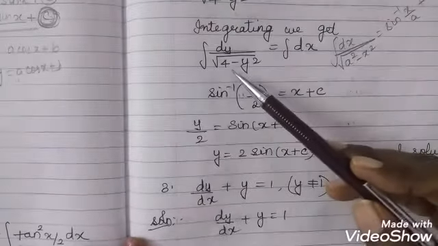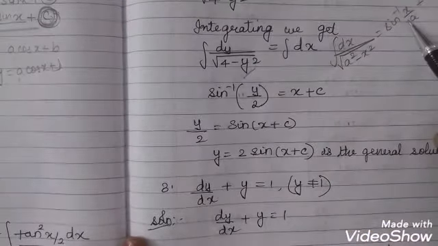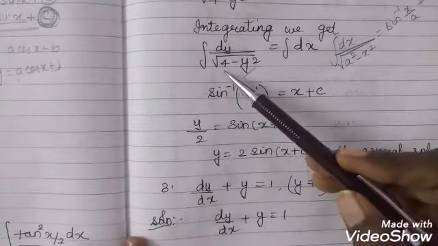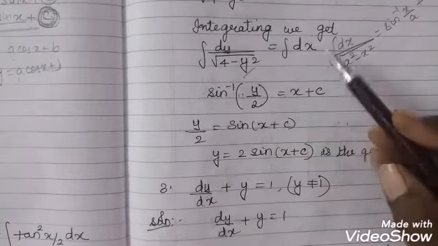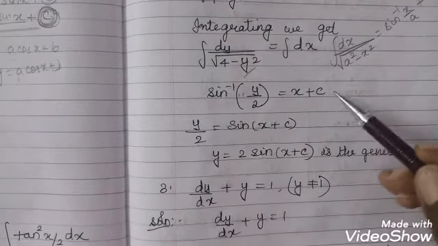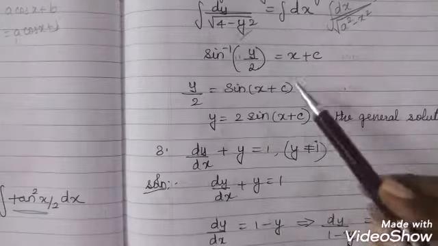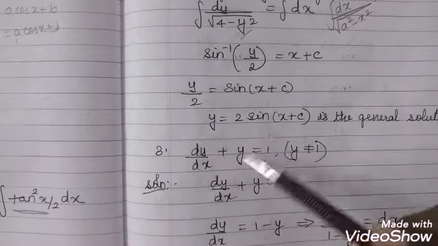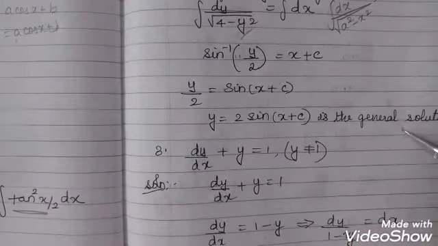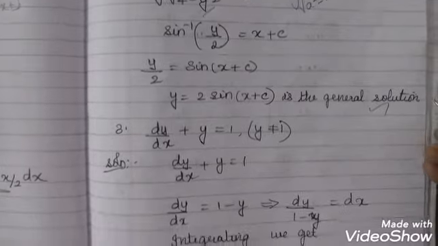So what will I have here? It's equal to sine inverse of y divided by a. What is a here? It's nothing but 2, which is equal to the integral of dx, which is x plus a constant. So here you will have y by 2 is equal to sine of x plus c. So y is equal to 2 into sine of x plus c, which is said to be the general solution. Okay, so this is the general solution. Got it? Yes.